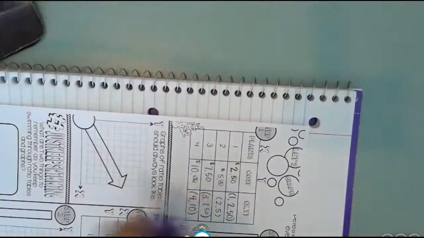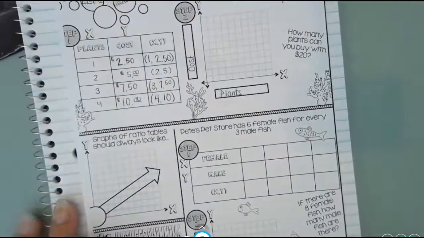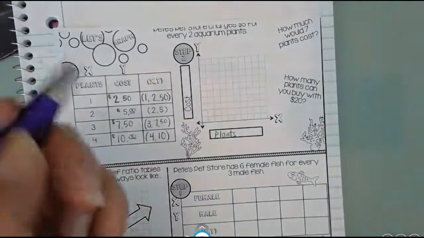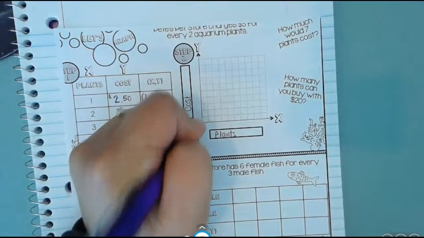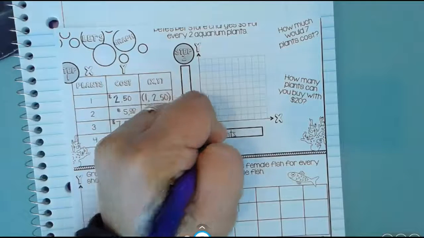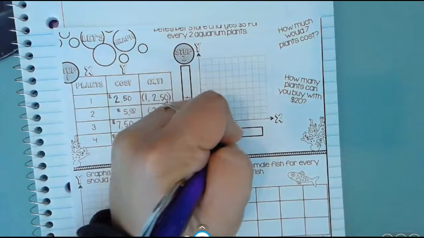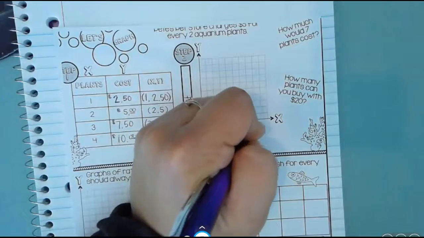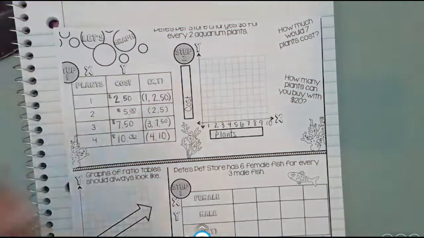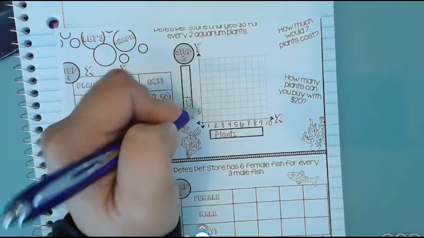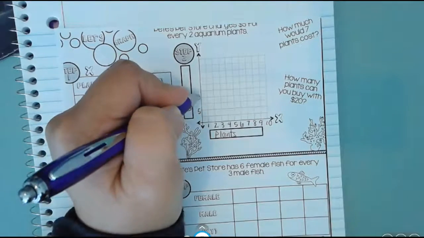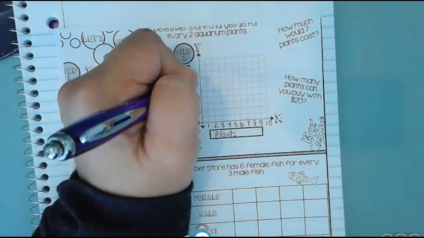I'm going to move my notebook to write cost. Now the next thing I need to do is I need to go ahead and place my origin at 0 and 0. Then I'm going to go 1, 2, 3, and so on and so forth. Now, to make it a little bit fancier, we're going to skip a line, if you can see that. Then I'm going to go up to 5, skip a line, go up to 10, and so on and so forth.